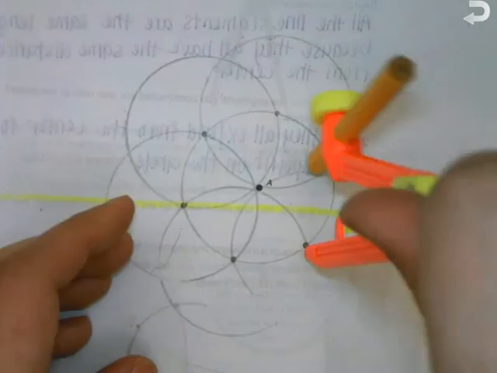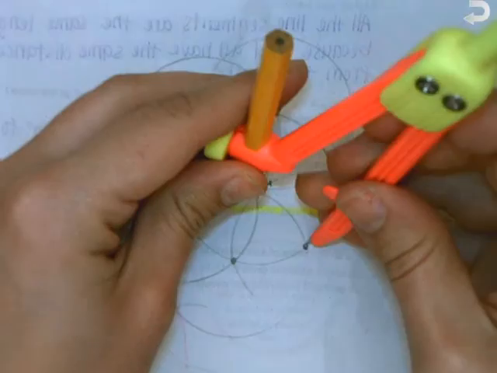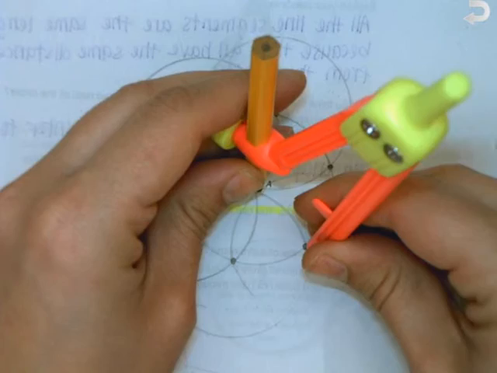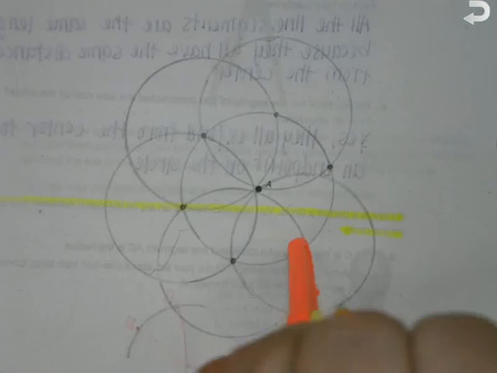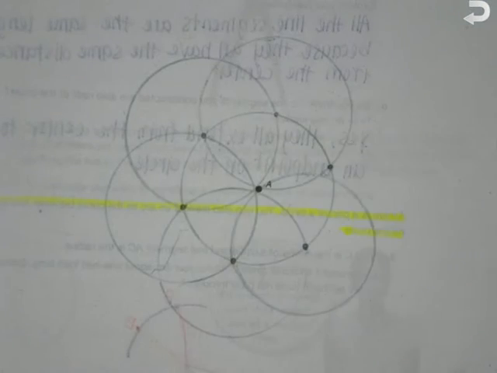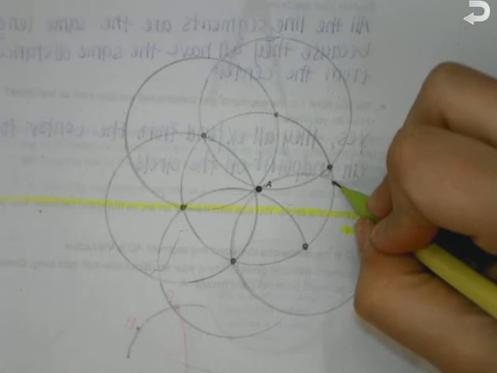Ah, mine keeps changing. Oh wait, just kidding, we needed one more. And so then here's my last one. Those should have intersected.